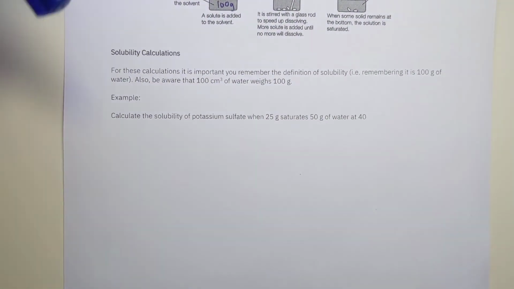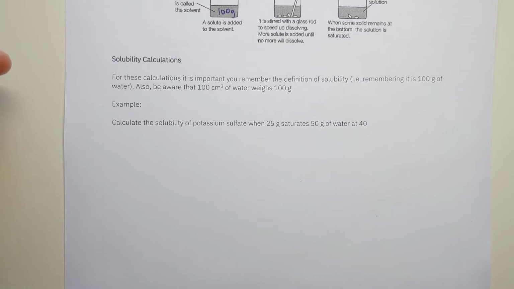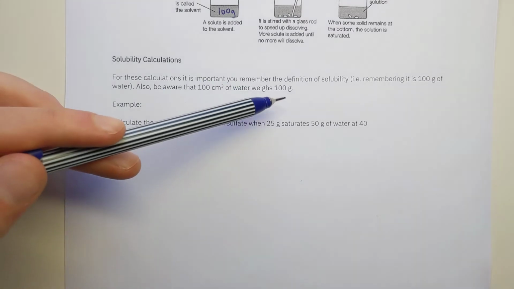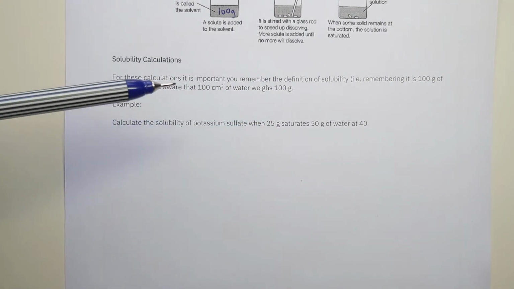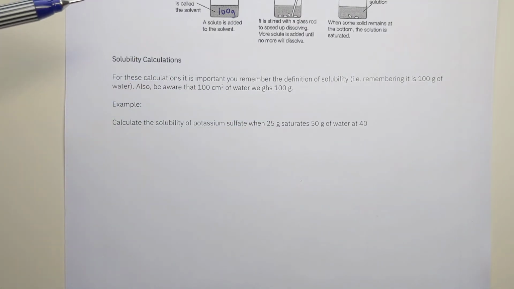So now we get on to what we call solubility calculations. We're going to start quite simple and then work our way up. For these calculations, it's important that you remember the definition of solubility. We've emphasised that quite a lot. Also be aware 100 centimetres cubed of water weighs 100 grams. That may or may not be a definition you're familiar with. If I've got 1 gram of water, it actually has a volume of 1 centimetre cubed. Therefore, 100 grams of water will have a volume of 100 centimetres cubed.